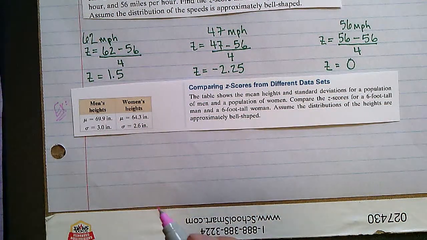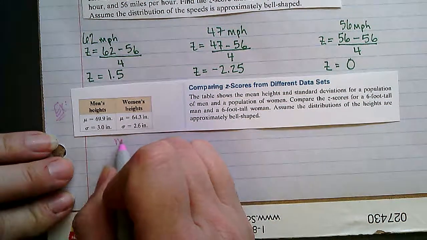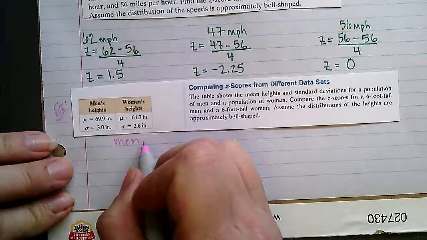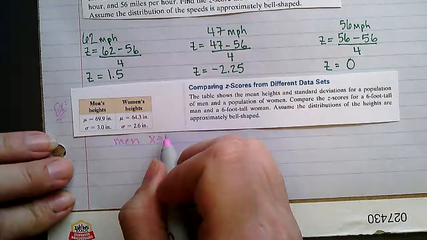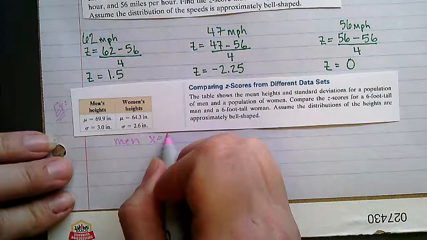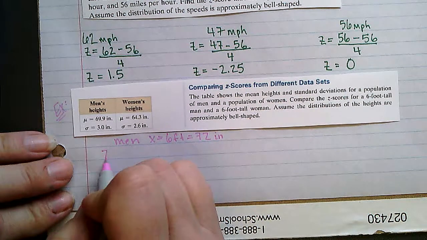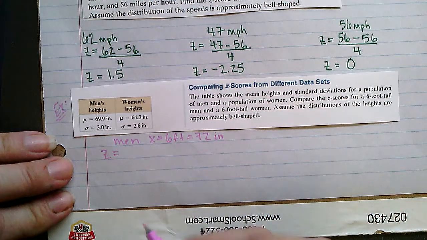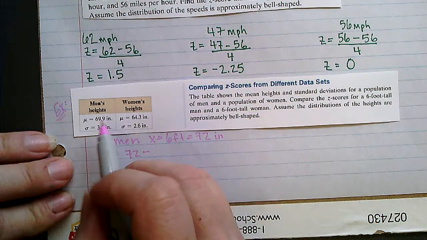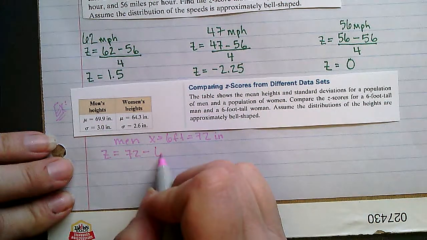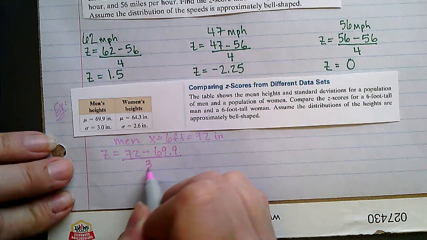So for men's heights, for men, at a height of 6 feet, which would be 72 inches, the z-score would be, we take the data value, 72, minus the mean, which was 69.9, and divide by the standard deviation, which was 3.0.